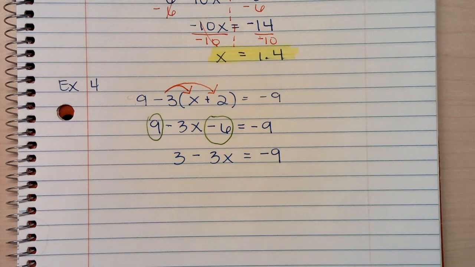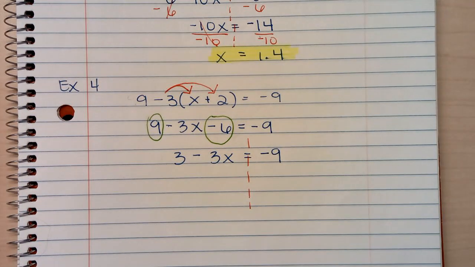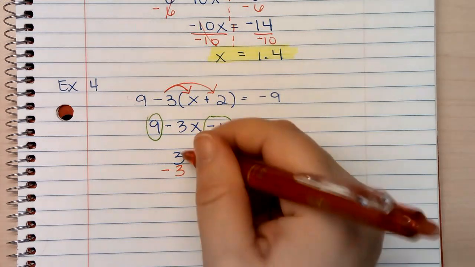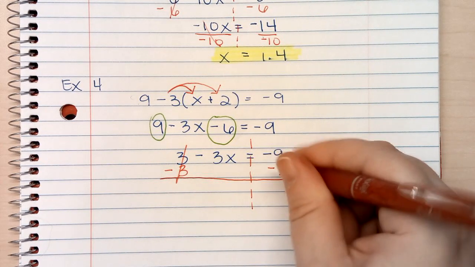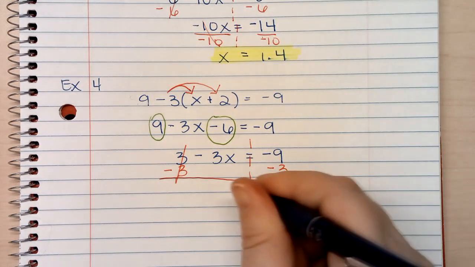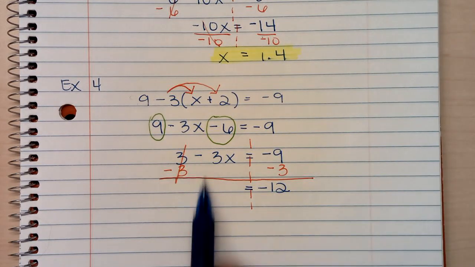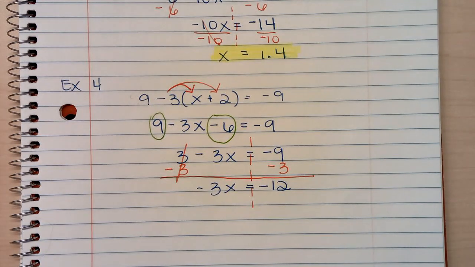All right, now I'm at that two-step equation. I'm going to put my little train tracks in. And I'm going to start out by subtracting 3 from each side. And I know it will cancel out on the left. And on the right, I'll have a bigger negative, which is negative 12. Always use a calculator if you're unsure. It's perfectly fine to use a calculator. I'm going to bring down my negative 3x. So I have negative 3x equals negative 12.